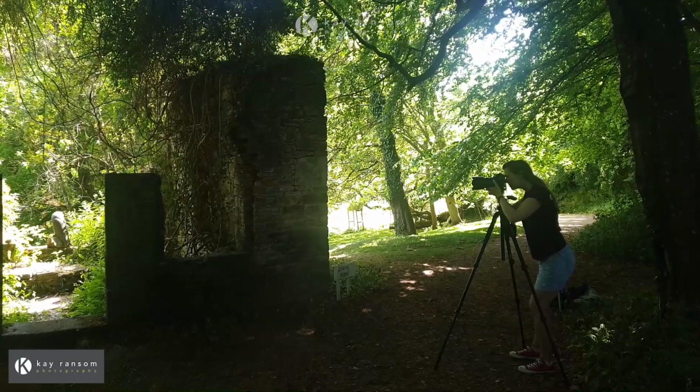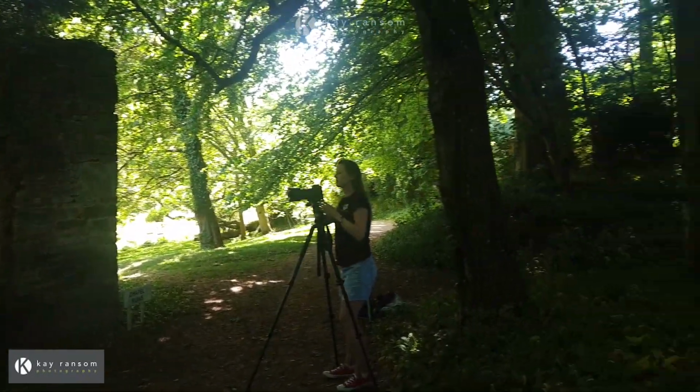In today's lesson, we're going to look at shutter speed again, but this time in terms of exposure. So let's crack on with today's practical lesson. Please note we will be using a tripod for this session.